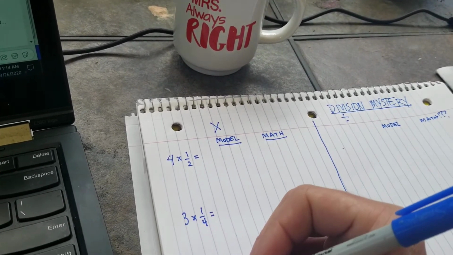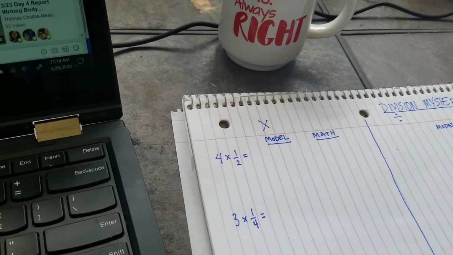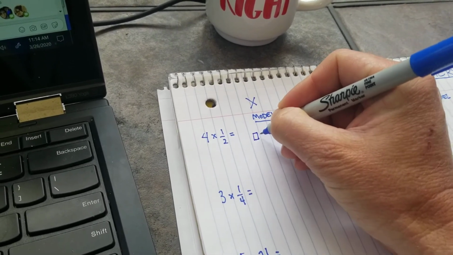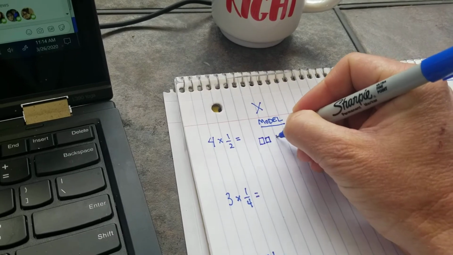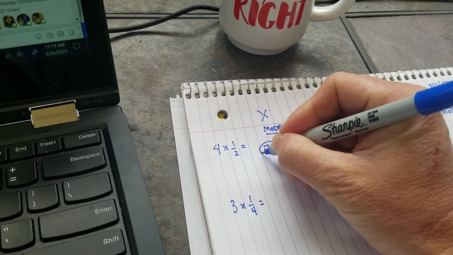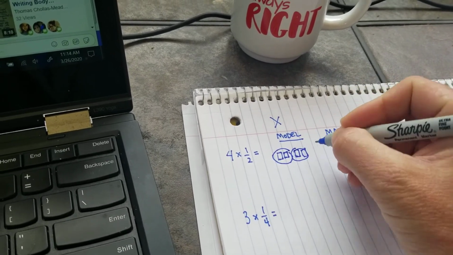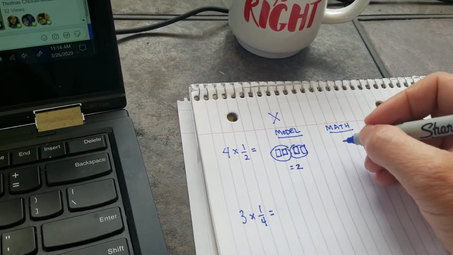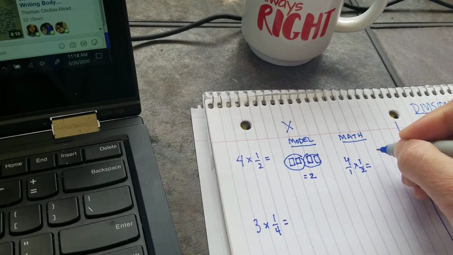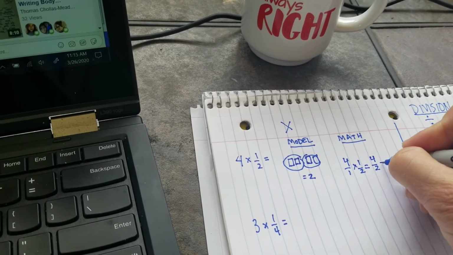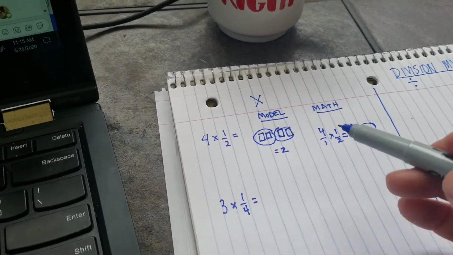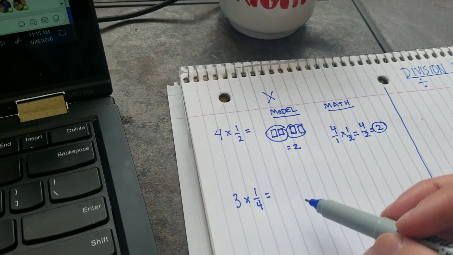And see if we can figure out some of this stuff together. So let's start with what we do know. We know 4 groups of a half. And we can model that by drawing 4 halves. And if we drew 4 halves, we would get 2 wholes. Of course, if we did the math with that, even if we didn't cross cancel, we would get 4 divided by 2, which is 2. The math checks out, and the model checks out.